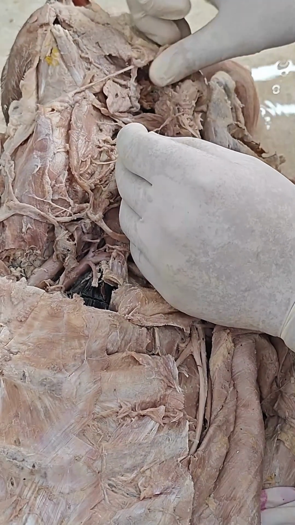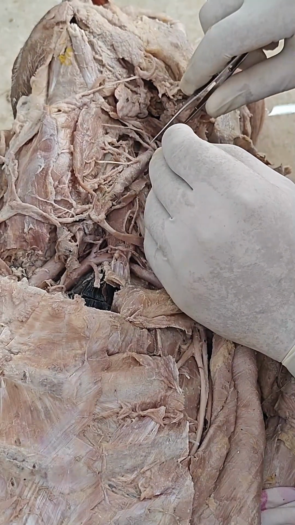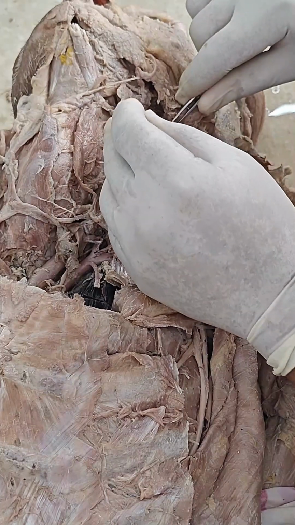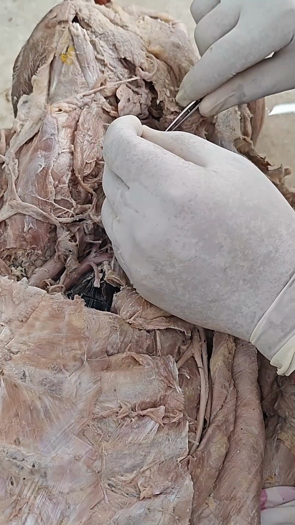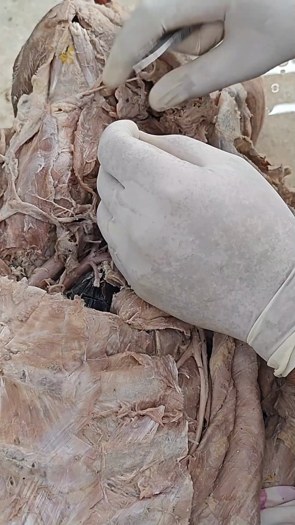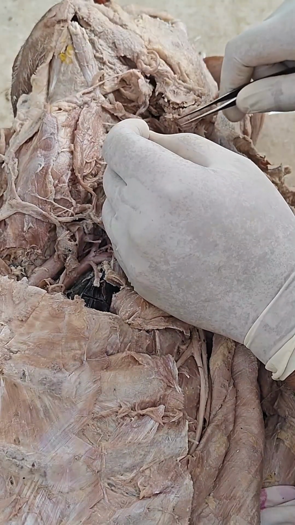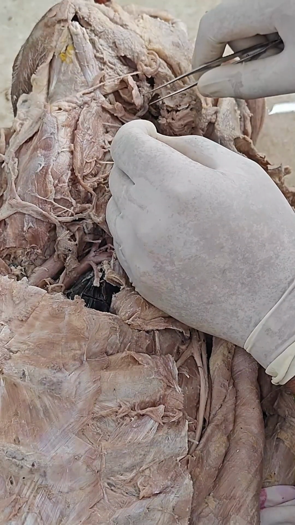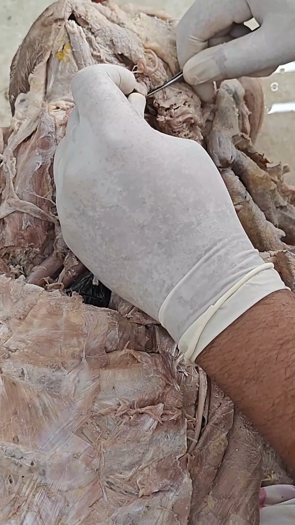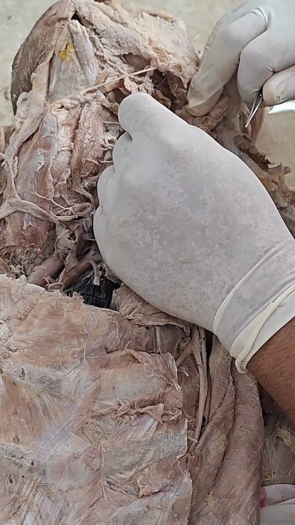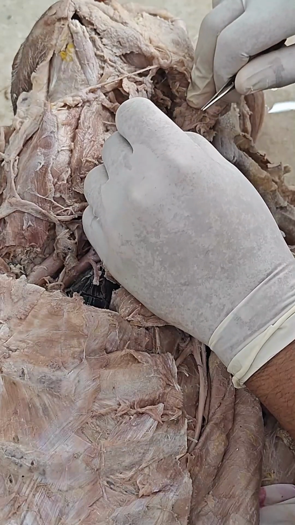Another branch of the external carotid artery: here you can see this artery which goes inside along with the hypoglossal nerve. It is the lingual artery. Another artery, the third anterior artery, is the facial artery. You can see here the posterior belly of digastric and the styloid muscles deep to it.